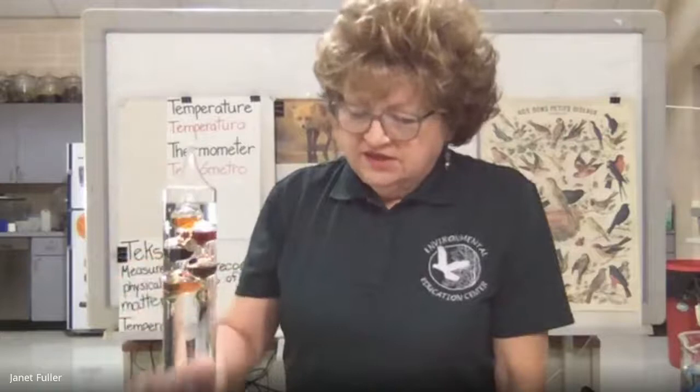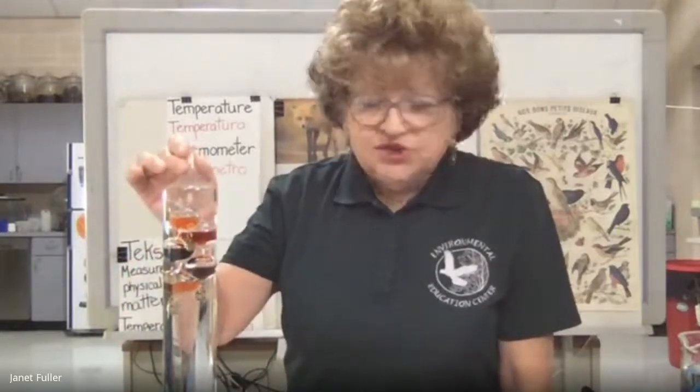It's a long column of water inside a closed glass tube, and it's got all these little glass bubbles full of liquid. At the bottom of each one of the glass bubbles is a tag with the temperature. It doesn't have a wide range at all. It's very short, from about 68 degrees to about 84, 86, something like that. But it's good to check the temperature in a room.